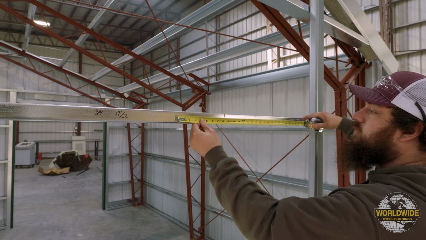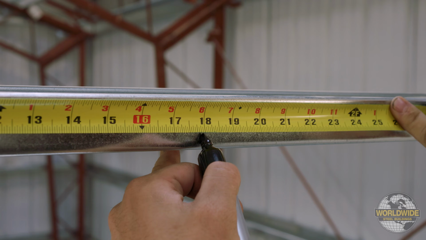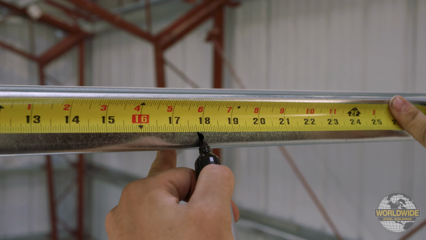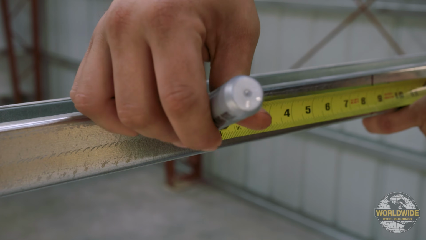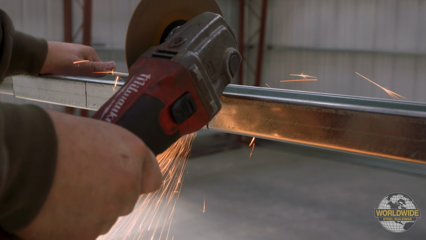On the girts that will be in the opening, measure the distance of the rough opening width provided by your window manufacturer and mark this on the girts. Cut the girts as needed.